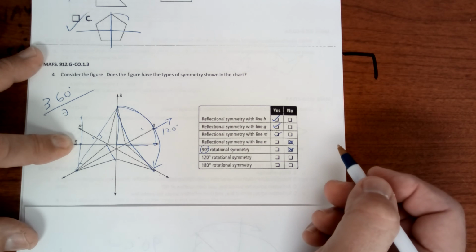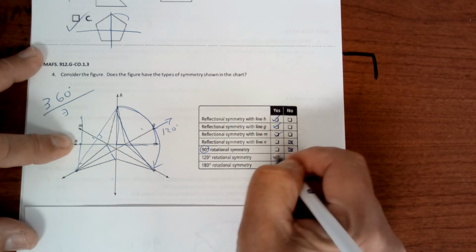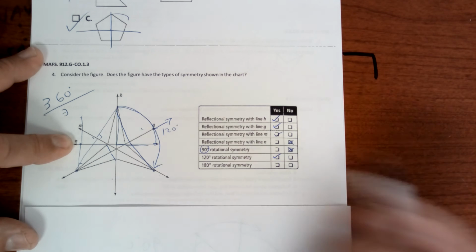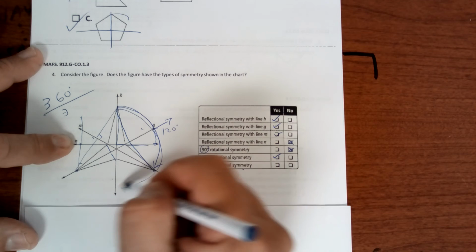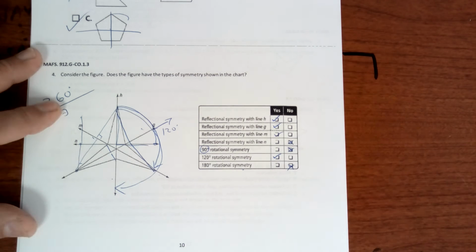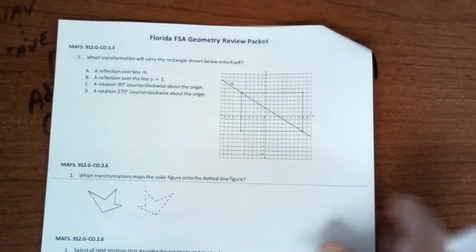120 degrees, that's a definite yes. Okay, from here to here is 120. And then 180 degrees would put this point down here. So I'm going to say no onto that one. Okay, be careful with those. Let's work the next one. We're going to do one more here and then we're going to stop.